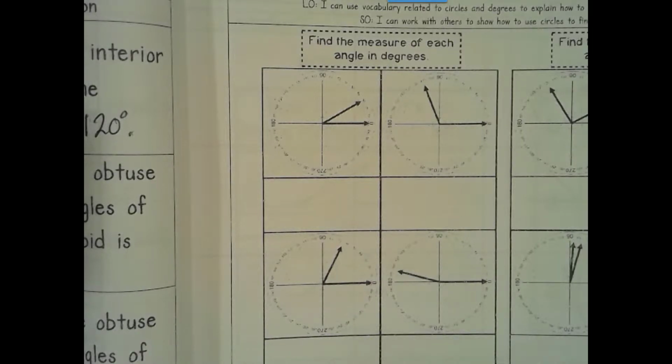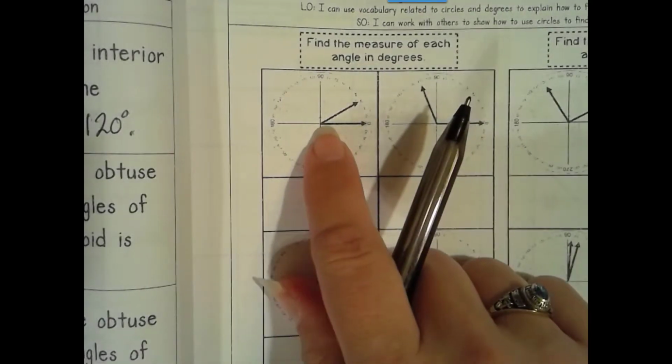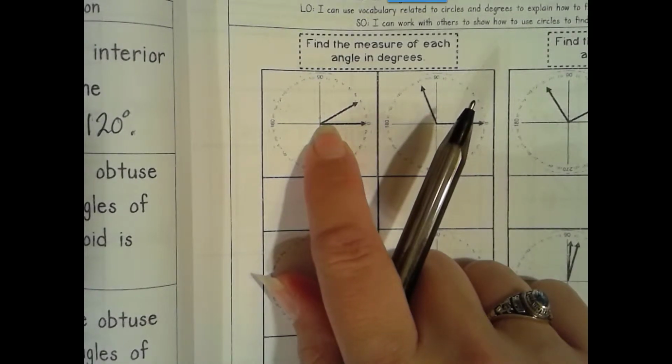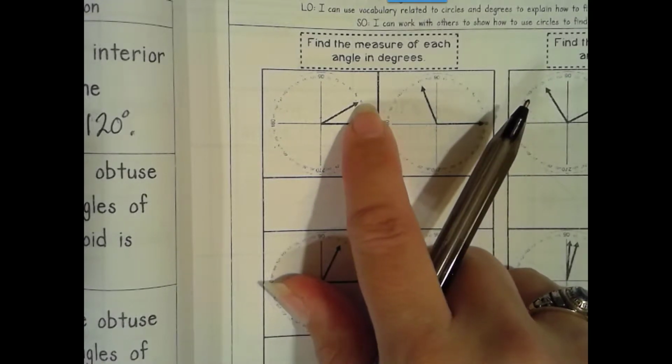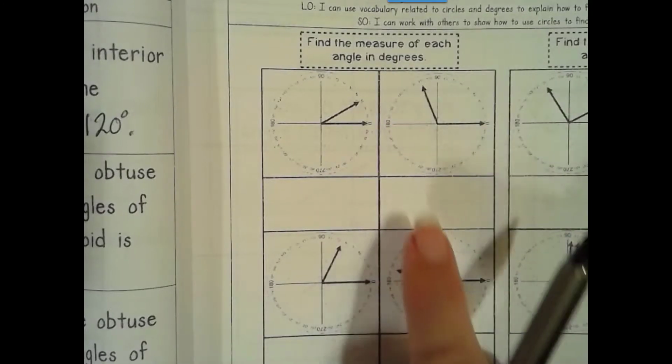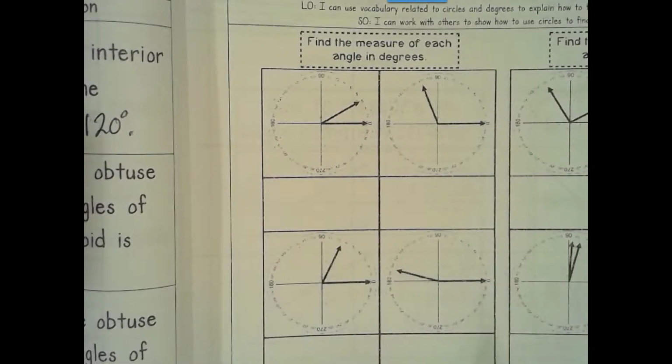Okay, so on this first one, we've got the vertex at the center of the circle. We've got 1 ray pointing at 0. So we're just going from 0 up to here. Now, is this angle acute, right, obtuse, or straight? Acute is less than 90 degrees. Right is exactly 90 degrees. Obtuse is greater than 90 degrees, but less than 180. And straight is 180 degrees.